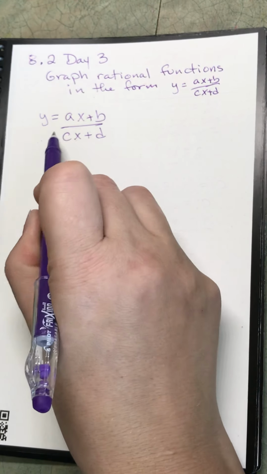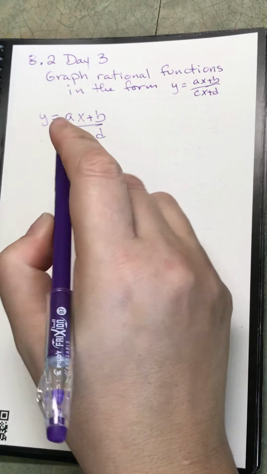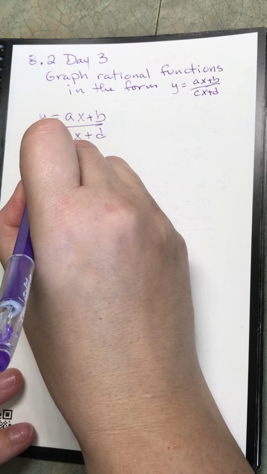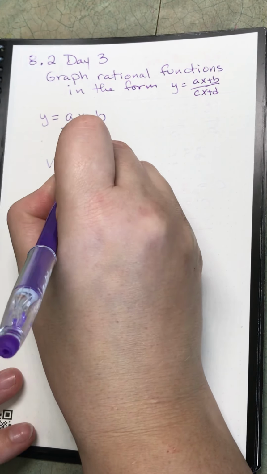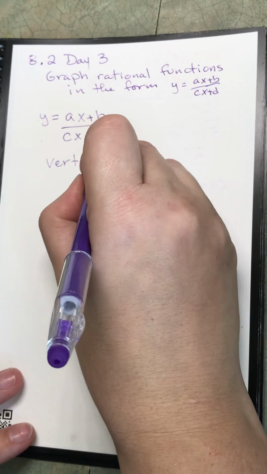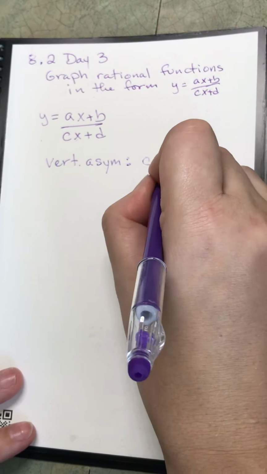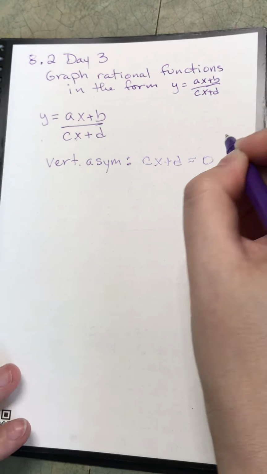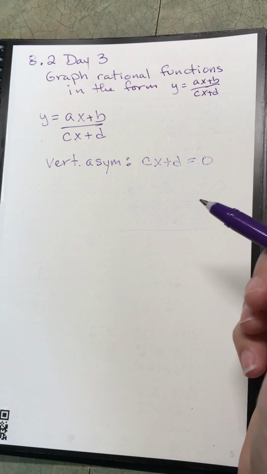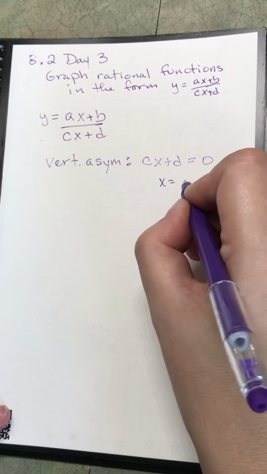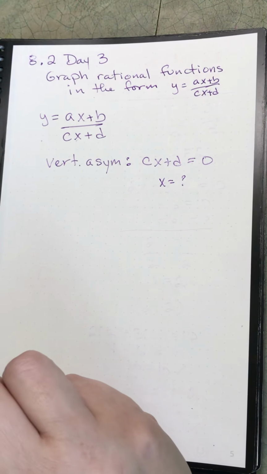Remembering that we're not allowed to divide by 0, to find our vertical asymptote, we take our cx plus d, make it equal to 0, and then whatever the solution is, that's our asymptote.